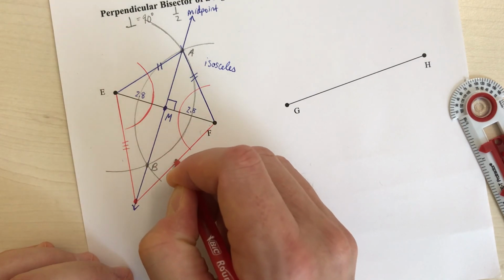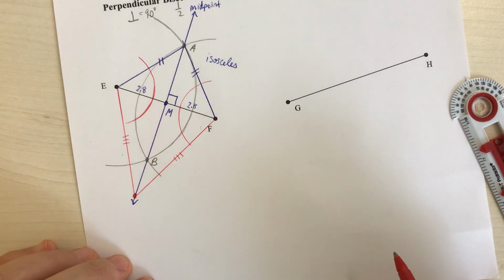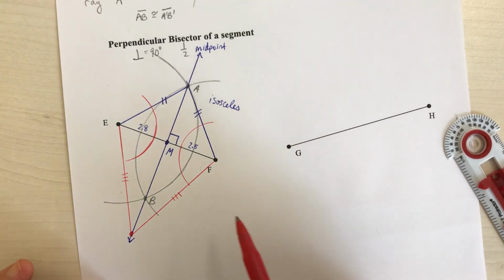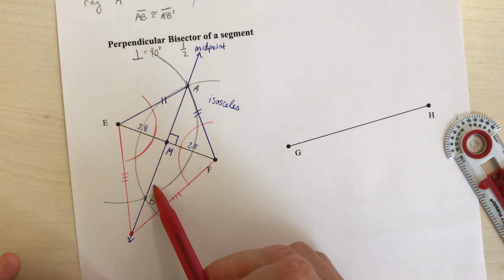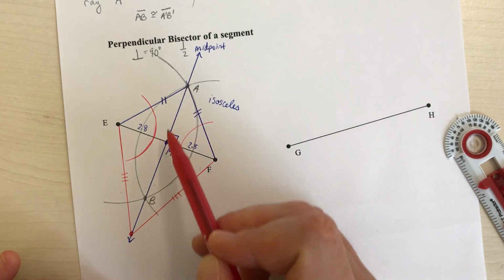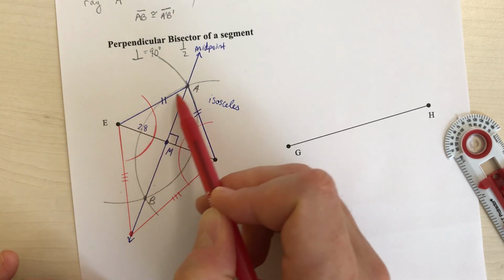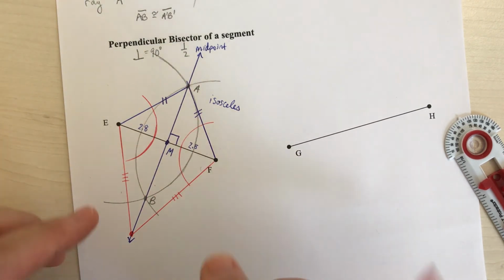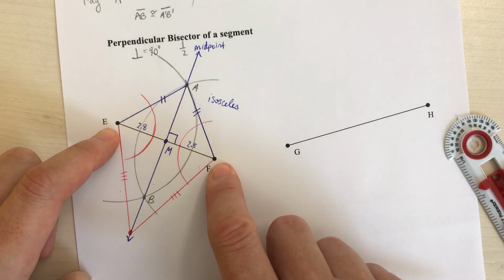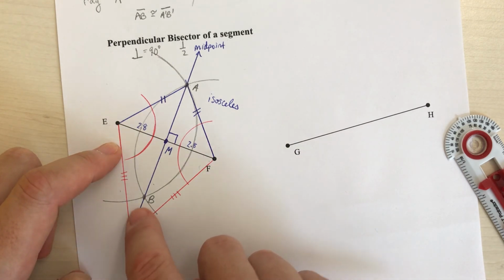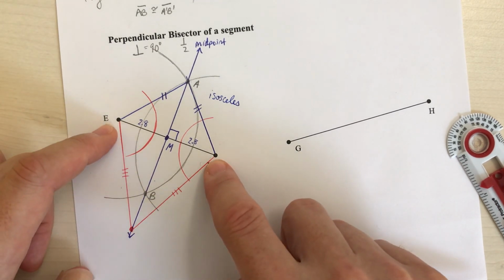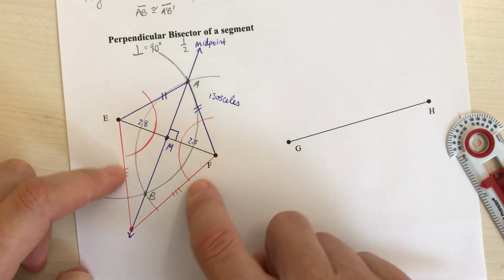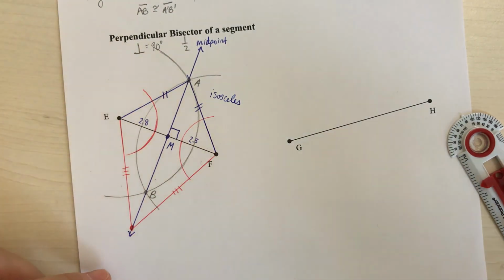These two segments are congruent. And what happens here, you can take any point on this perpendicular bisector, and that point will be equidistant from the endpoints of the segment. No matter where I put a point on the perpendicular bisector, it will be the same distance from the endpoints of the segment. These are congruent, these are congruent.